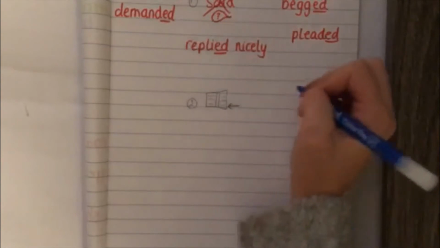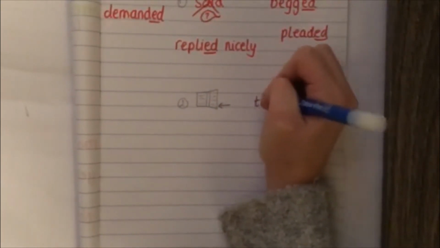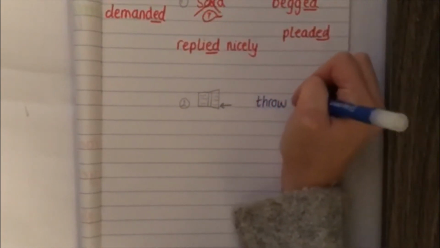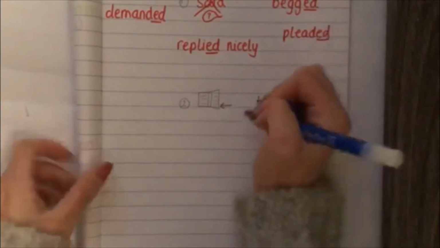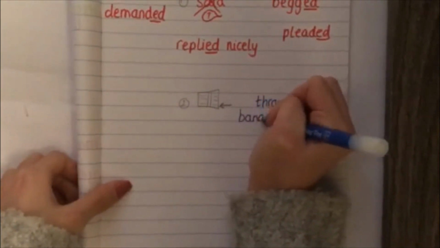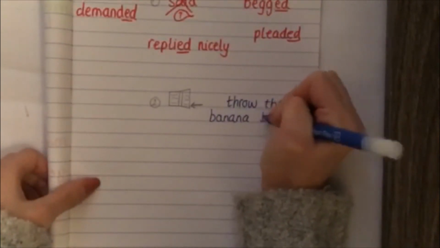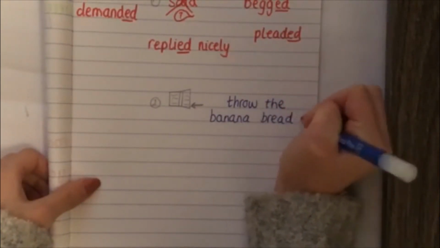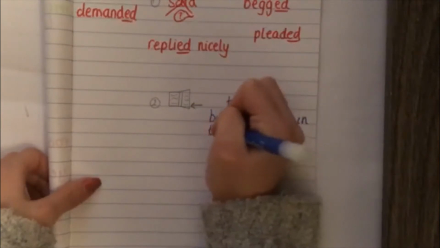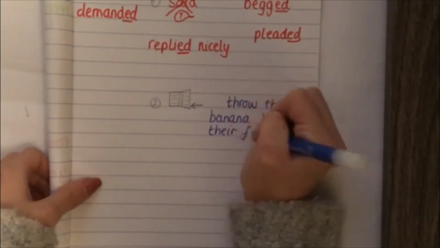So my monkey has got her banana bread and she doesn't want to give it to the animals because they've been quite rude and haven't helped her. So maybe she could be very cheeky. My monkey's very cheeky. Maybe she could throw the banana bread in their faces.